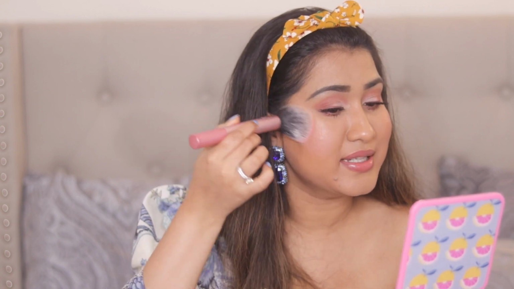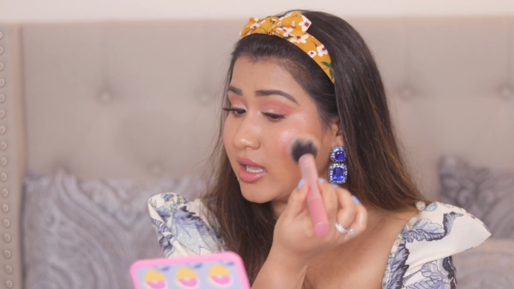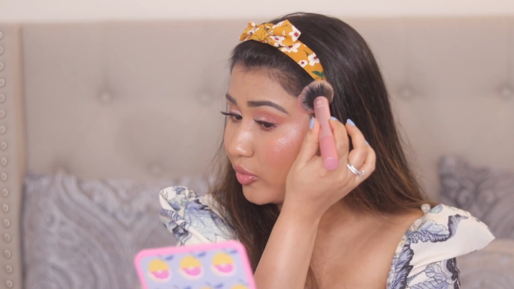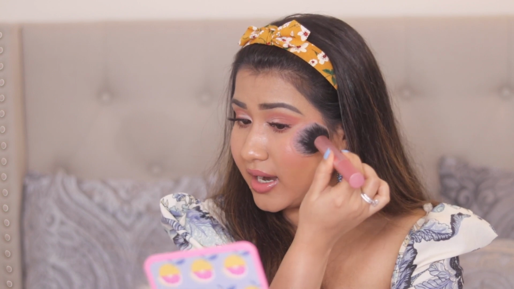Now let me tell you how some people apply the blush, okay? This is not the right way of applying the blush. Let me tell you why. The angle where you're placing the blush is very important. When I'm blending my powder blush or cream blush, if you have noticed, I am applying the blush from here and taking it upwards. Okay, this is the angle. So I'm placing it here and taking the blush upwards. That will give a lifted look.